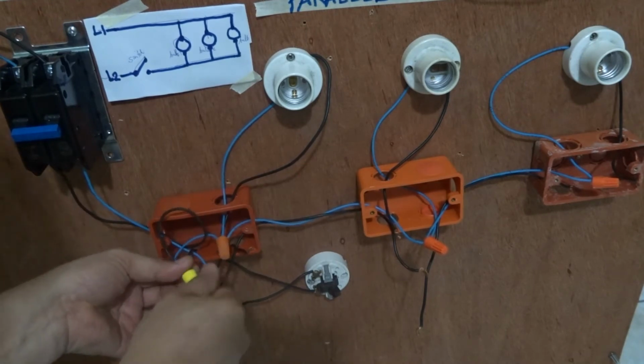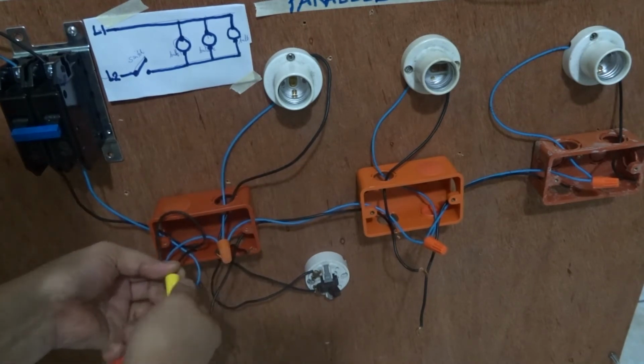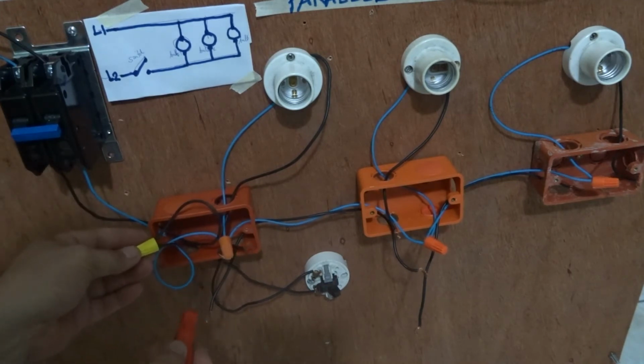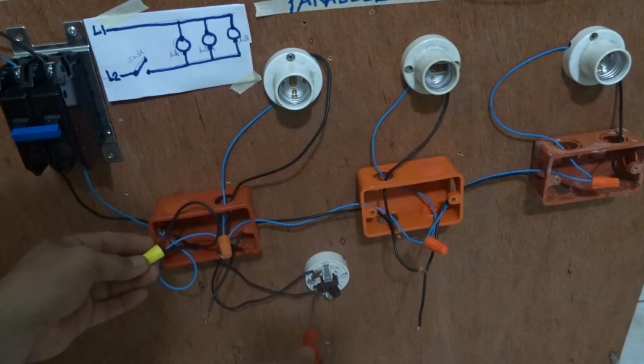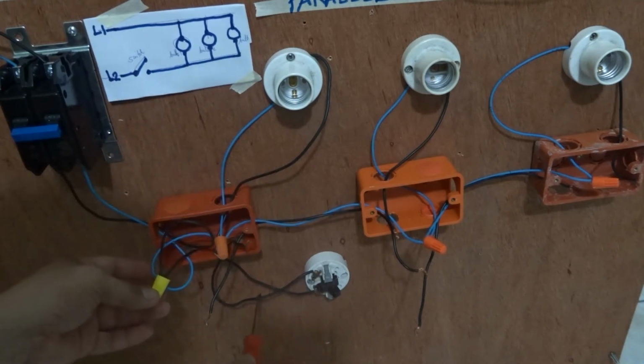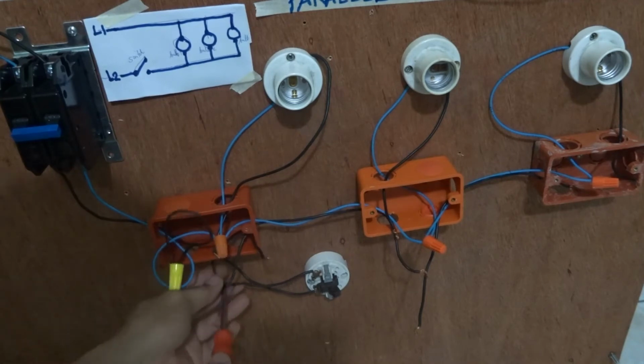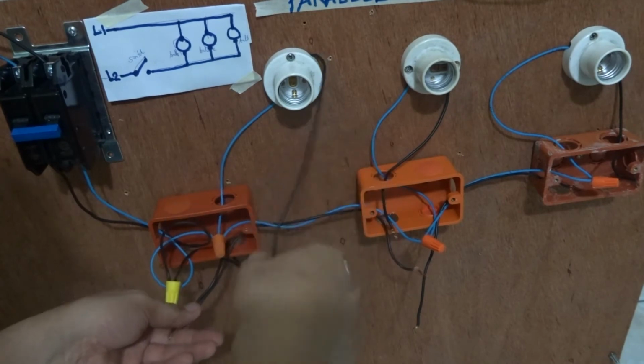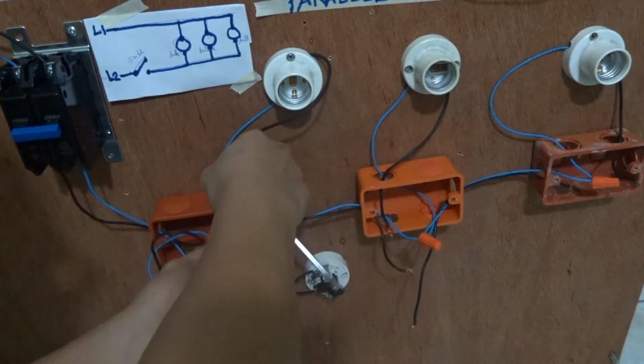So, connector, it will go to the switch here, and then it will go to bulb number 2. So this is the wire for bulb number 2. So we will connect.